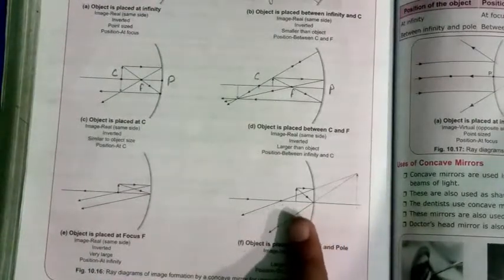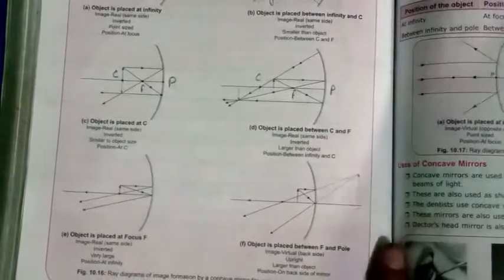Here you can see the image forms on this side when the object is placed between the focus and the pole; the image is virtual. In all other cases, all 5 cases, images are formed on the left side.